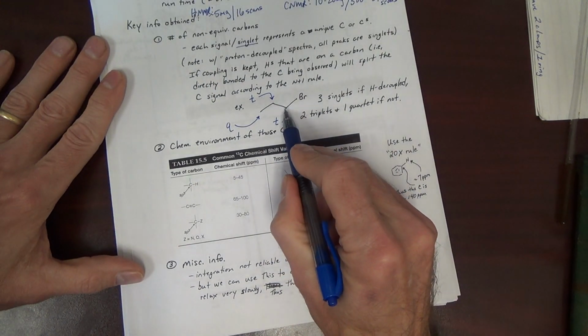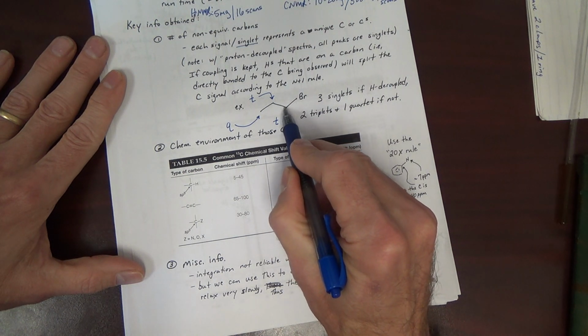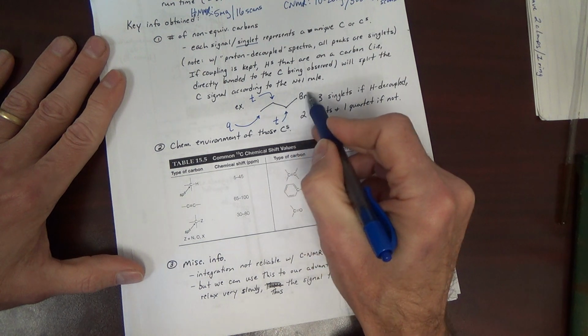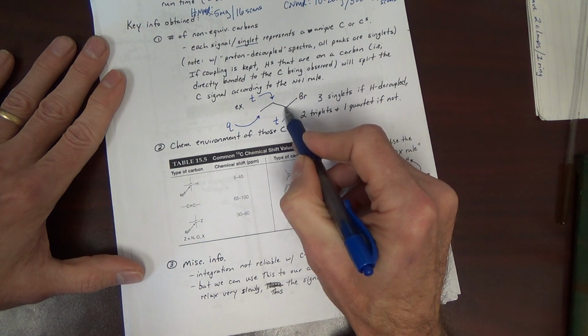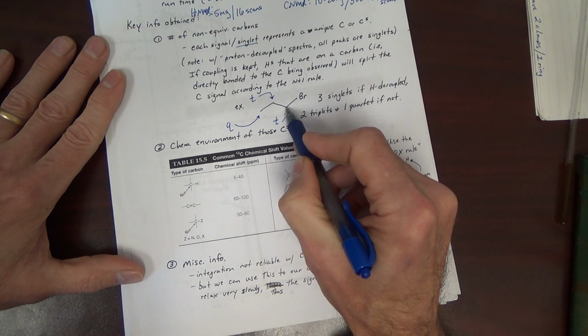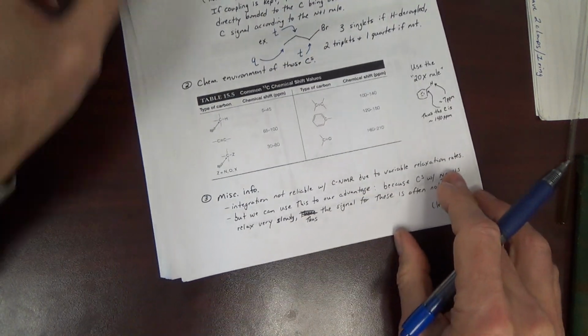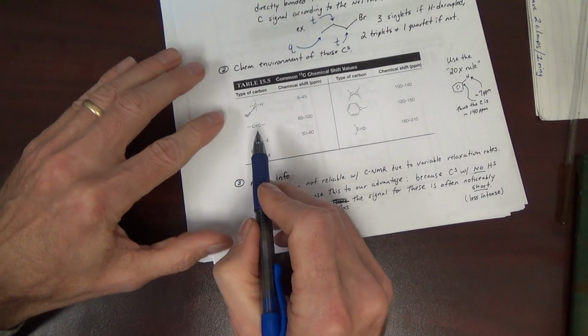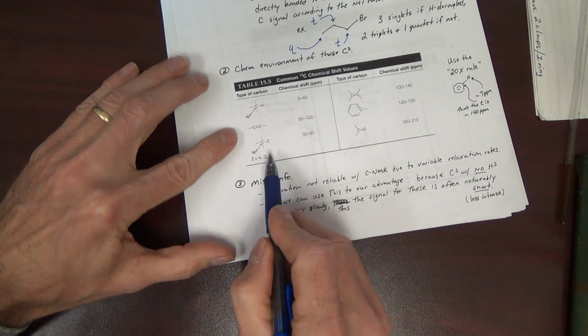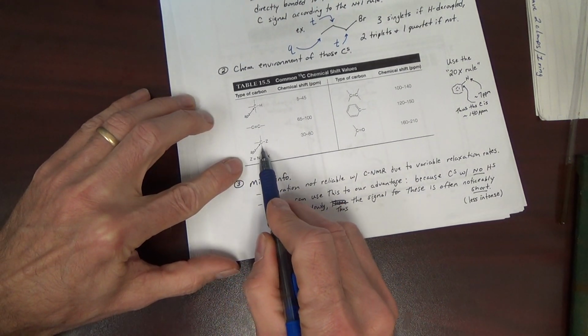I can do an example here. We know that this CH2 group would be about 3 to 4 in the proton NMR because of the deshielding by the electronegative bromine. The H is here. The corresponding carbon would thus be 3 to 4 times 20, and that would be 60 to 80. Now, if we look in a table, that's going to be like right here.